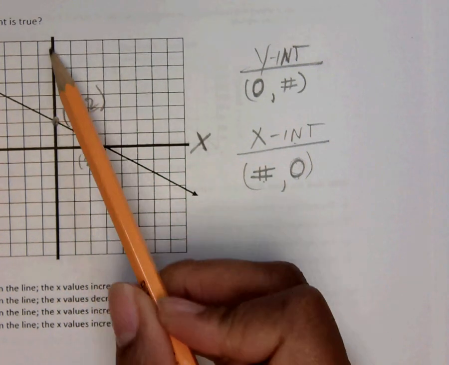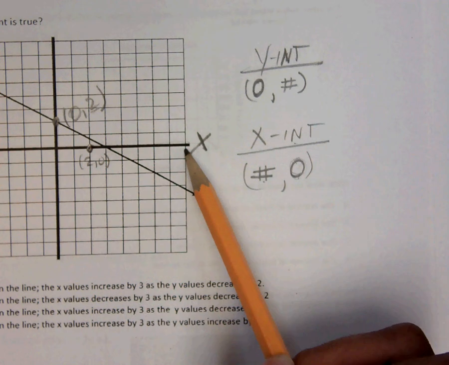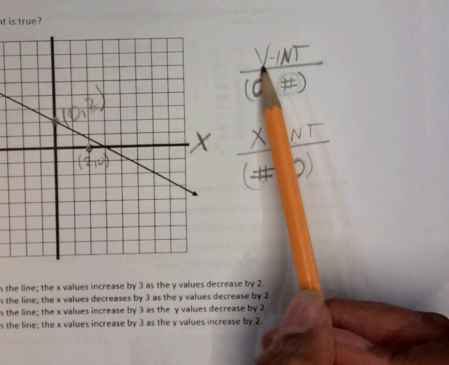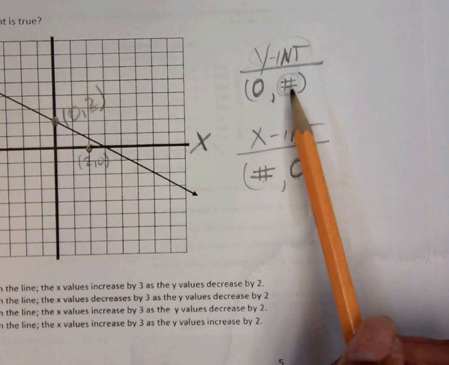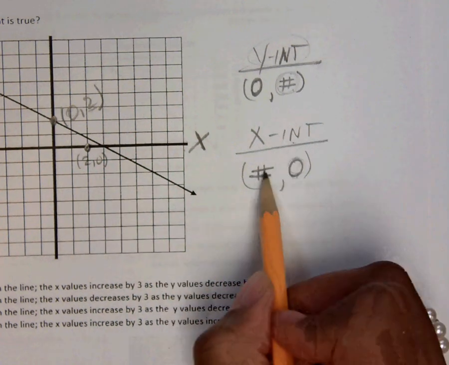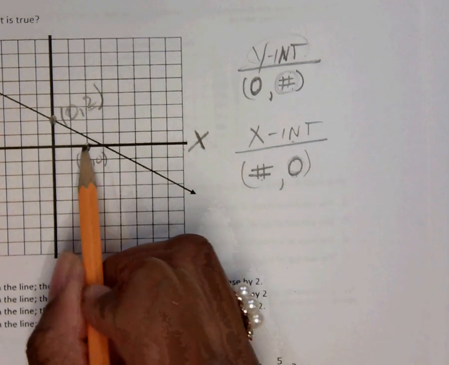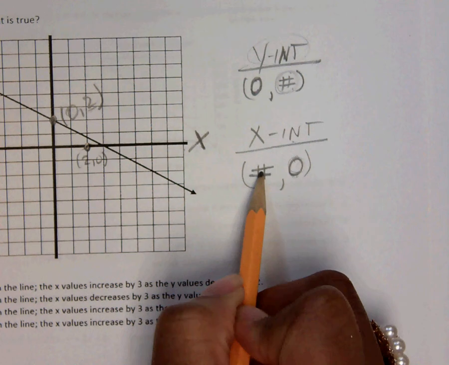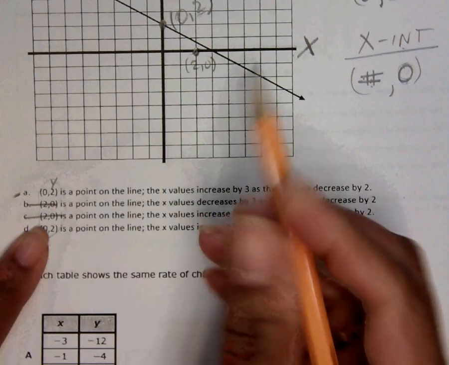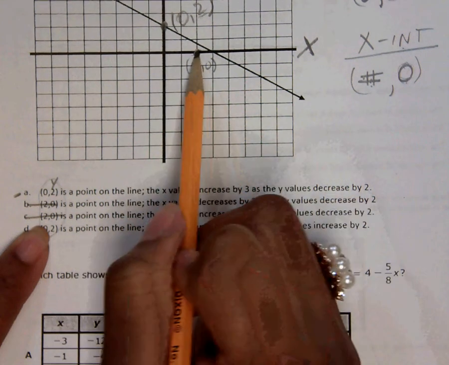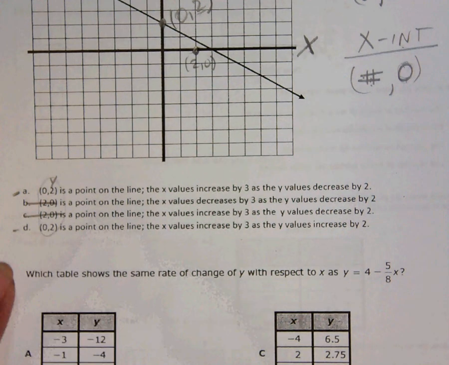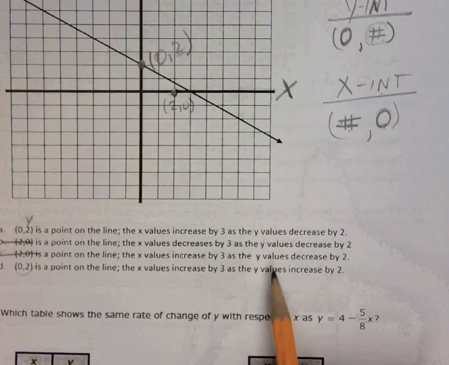If you're looking at the number that it gives you to tell you its placement on that axis, then you're good. Whatever that number is and whatever spot it's in tells you where to put it. So if there's a 2 here, you go to the 2 on the y-axis. If there's a 2 here, you go to the 2 on the x-axis because it's in the x spot. So I can eliminate B and C because they say (2, 0). And (2, 0) is this point, which is not on the line. And D is on the line as well.